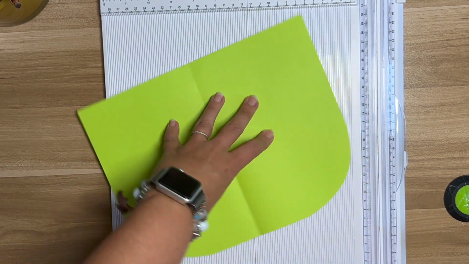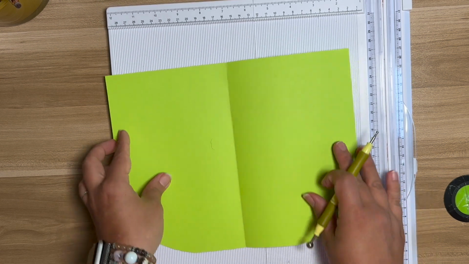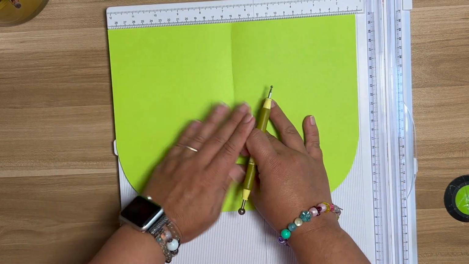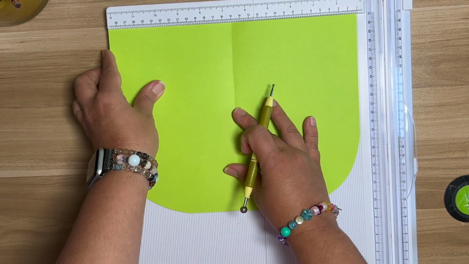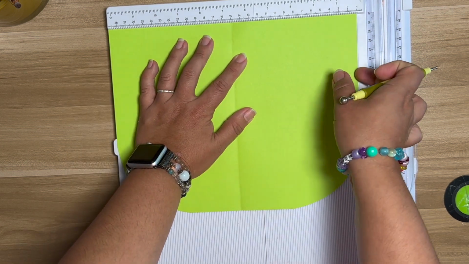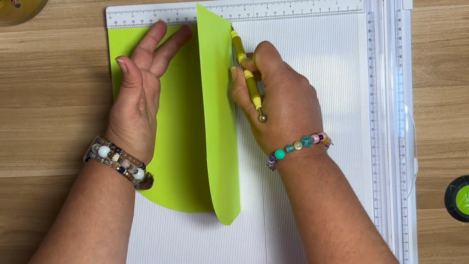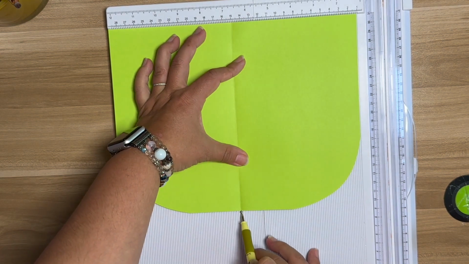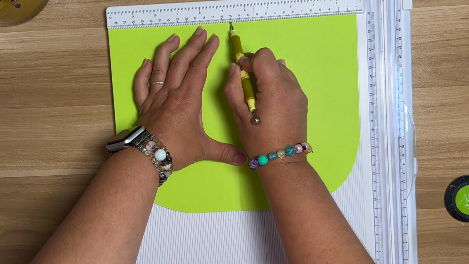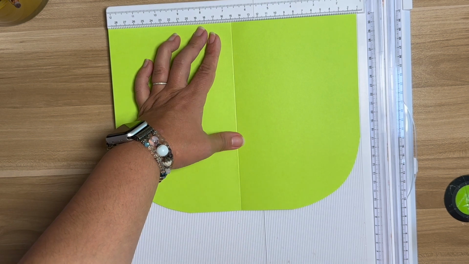I like to flip mine around. And then typically, depending on the marks on your scoreboard, I look for 15. I'm just making sure that it matches up. I'm scoring.